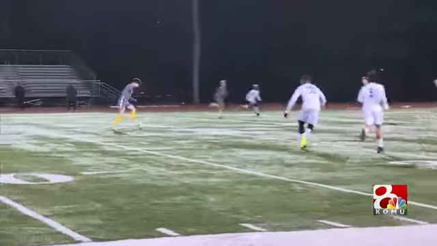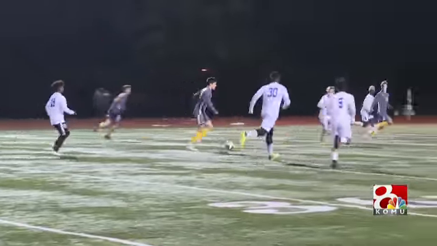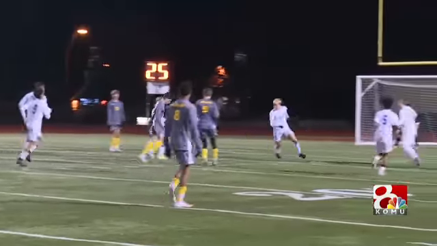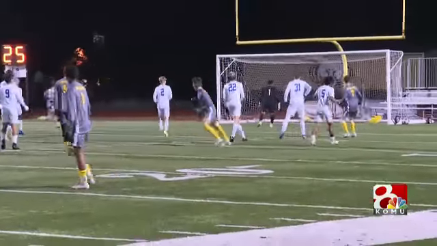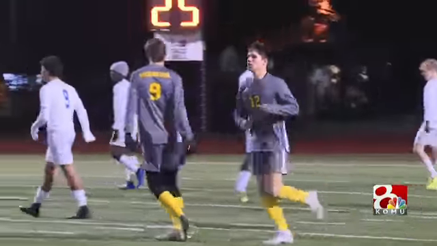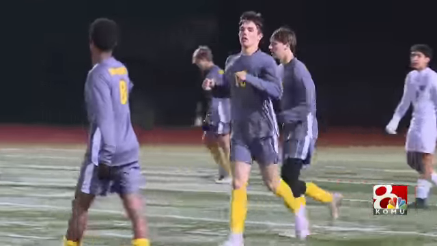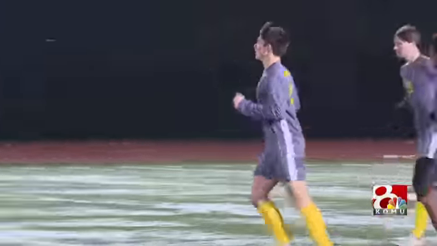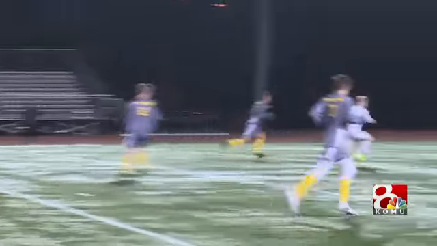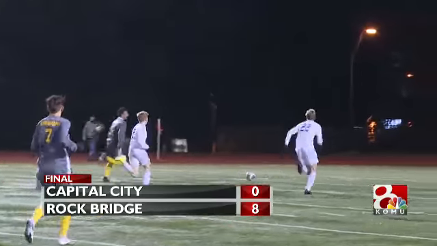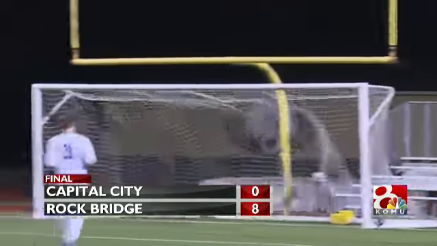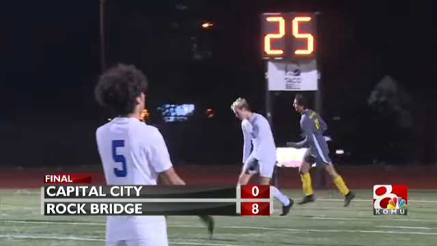Rockbridge's offense was unstoppable all night long. Senior Lucas Godon is going to take this one right down the middle of the field and score his second goal of the game, and that made it 7-0 Bruins right off the post. Building off that momentum, it's going to be sophomore Sam McCrary with an excellent pass to Andrew Copeland for the final goal. 8-0 the score as Rockbridge wins, and they are on a 6-game unbeaten streak heading into districts.